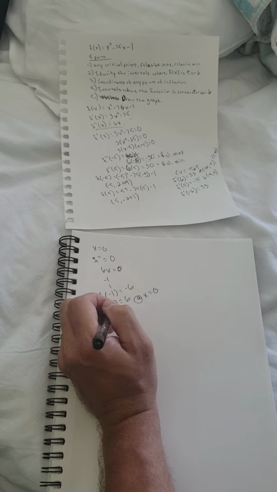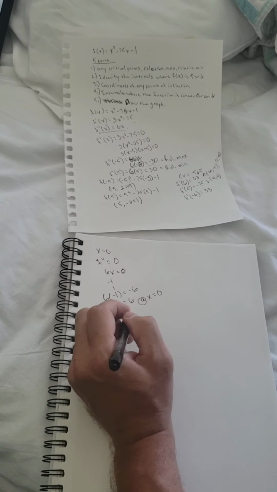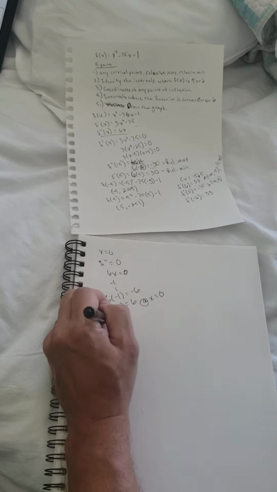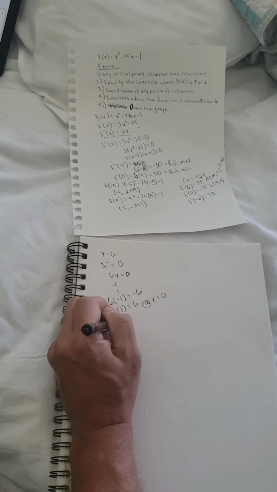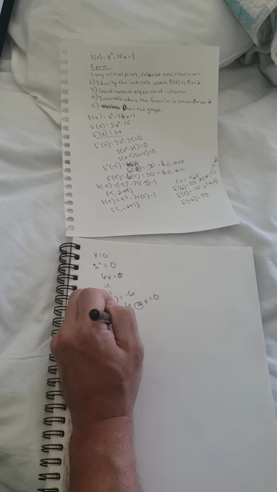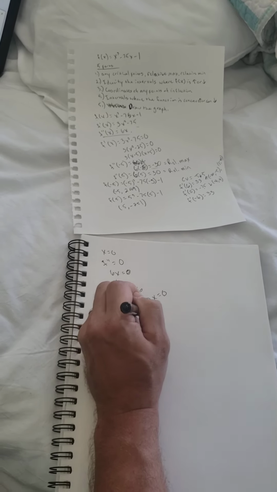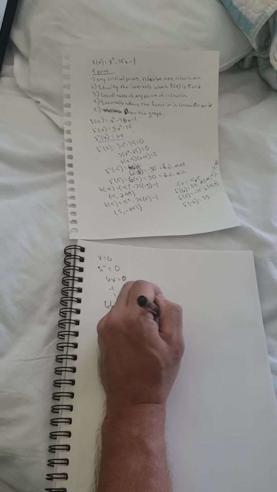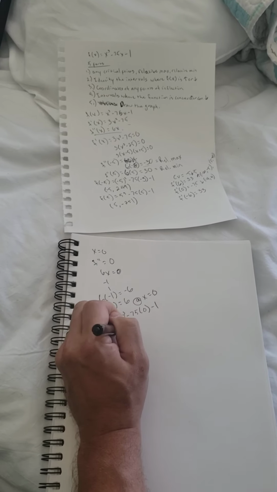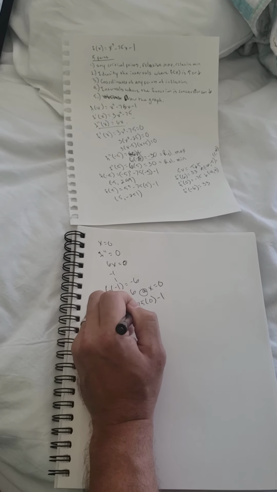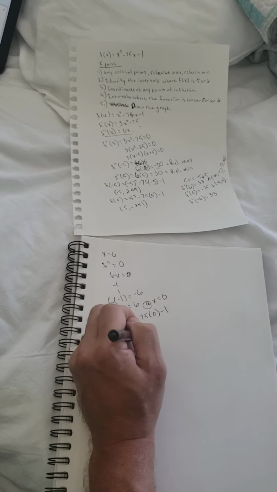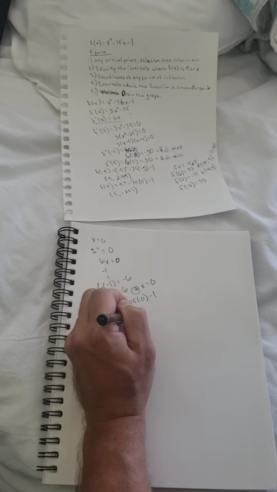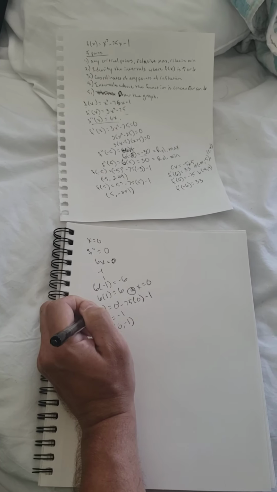To find the point of inflection, we plug into the original function: f of 0 equals 0 to the third minus 75 times 0 minus 1, which equals -1. That is going to be your y value. So you know that your point of inflection is at (0, -1).